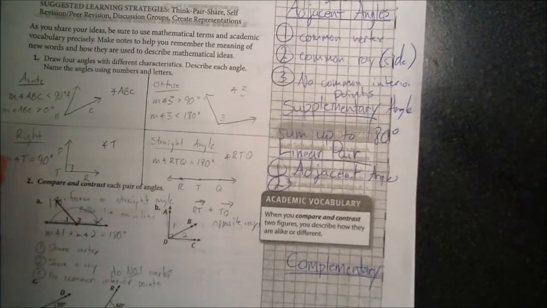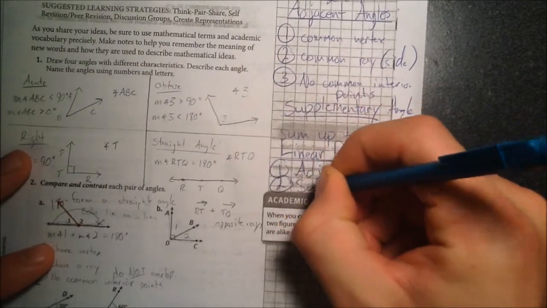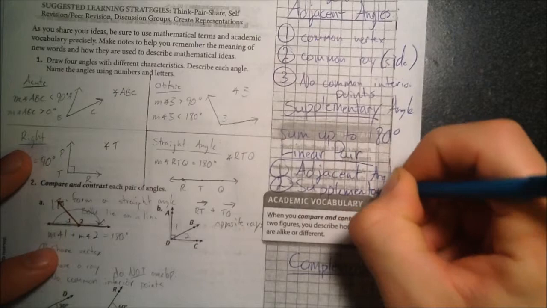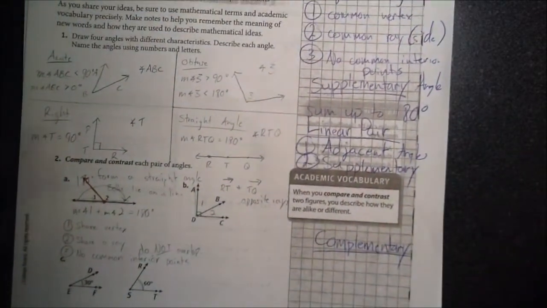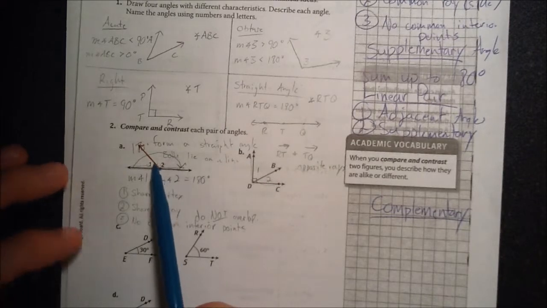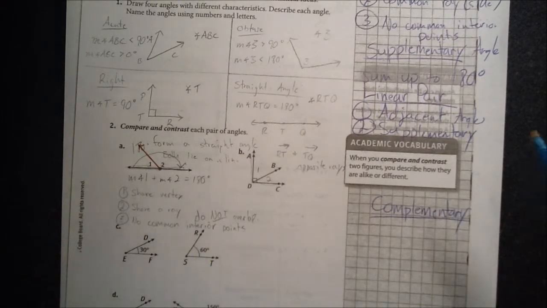So they have to be adjacent, and they also have to be supplementary. A description of a linear pair would be a pair of angles that fall on the same line, or that form that line. And that's pretty easy to identify because the name makes sense. Pair meaning two, and linear meaning line. So you've got a linear pair.